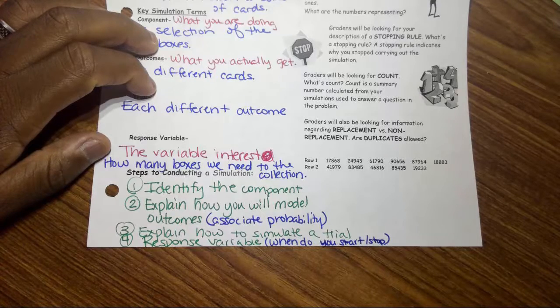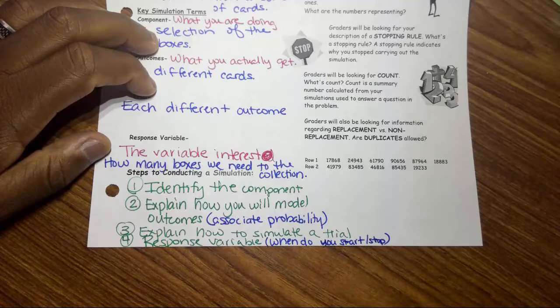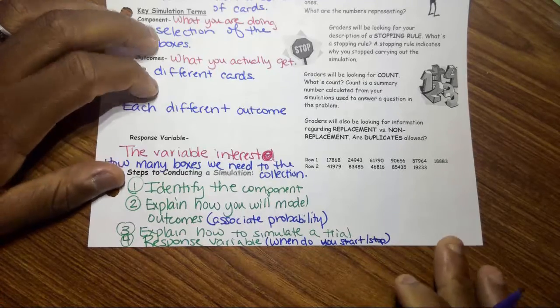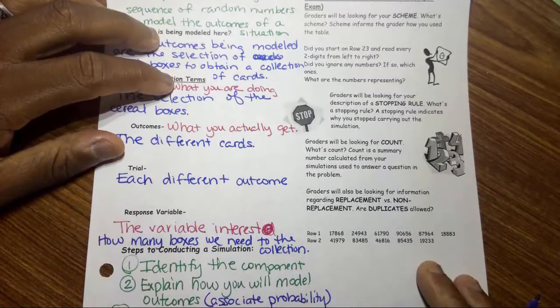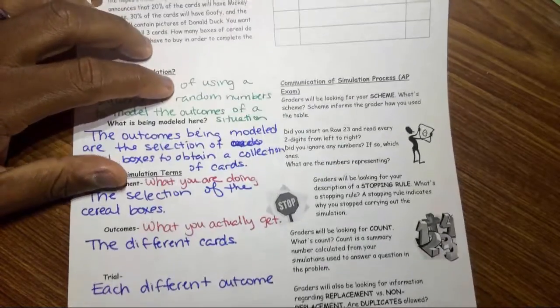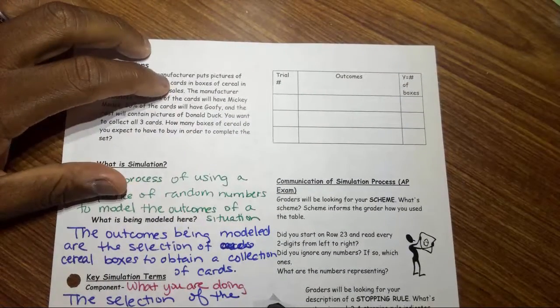So here's how this works. For this problem, let's do this together. We're going to do 3 trials of this, all right?